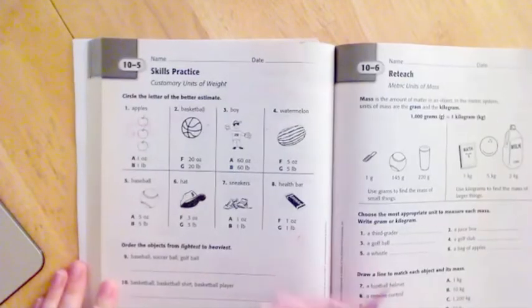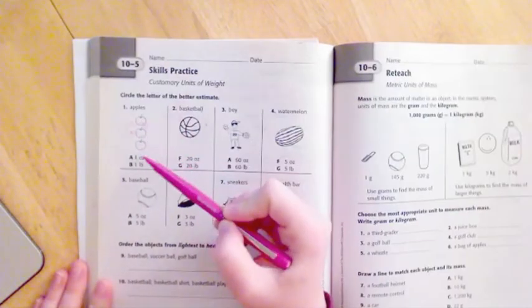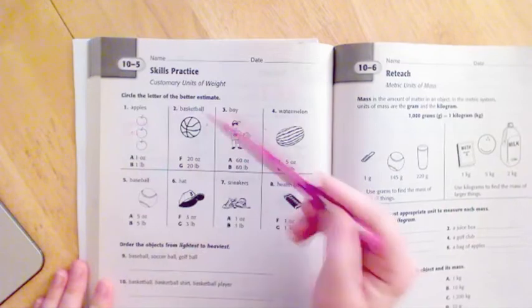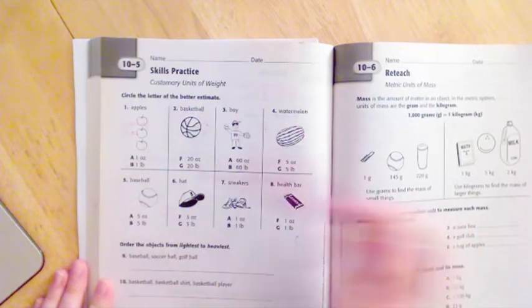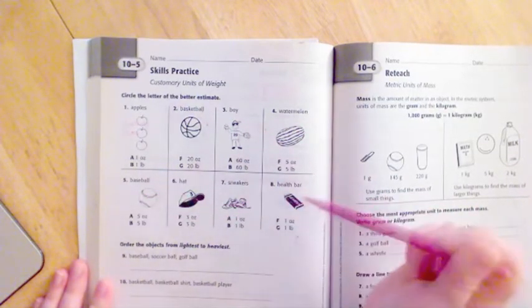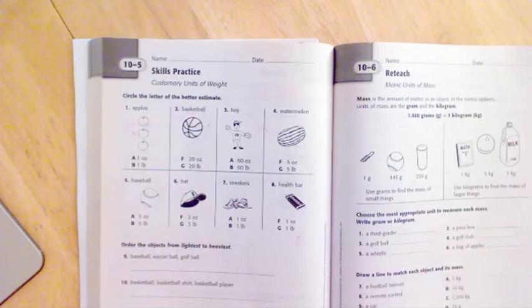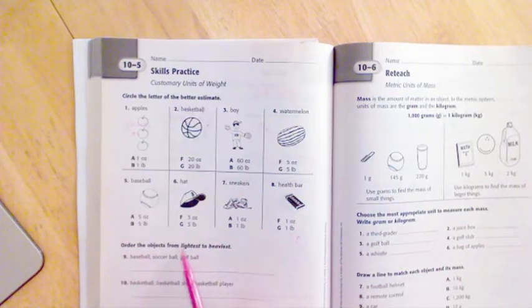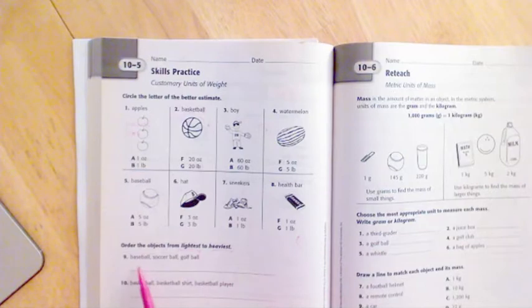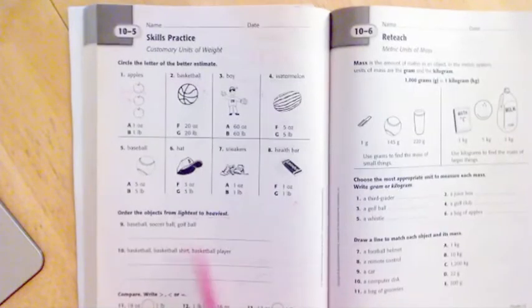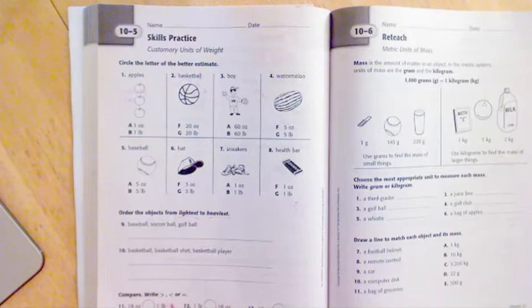On the back here, same thing. How much does 3 apples weigh? 1 ounce or 1 pound? A basketball, a boy, a watermelon, a baseball, a hat, sneakers, and a health bar. Then you're ordering from lightest to heaviest. So out of a baseball, a soccer ball, and a golf ball, which one weighs the least, all the way to which one weighs the most. And then you're going to compare greater than, less than, or equal to 18 ounces or 1 pound.